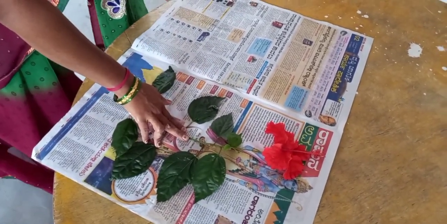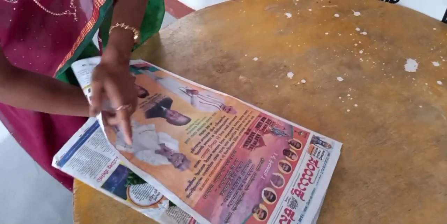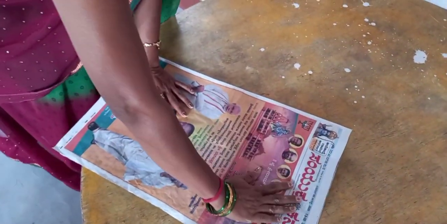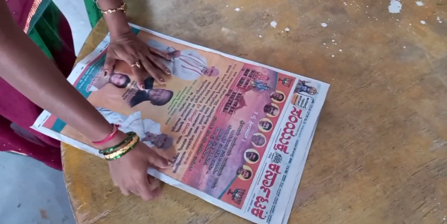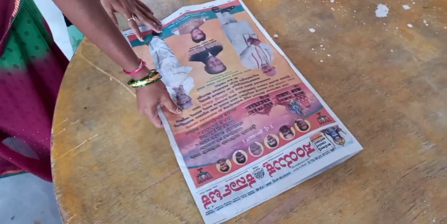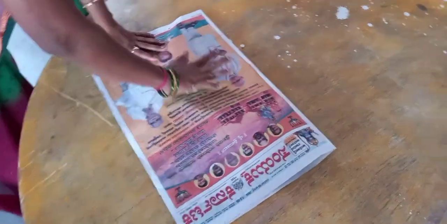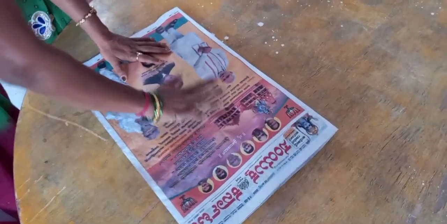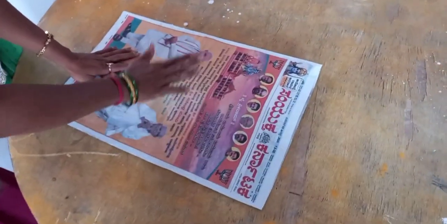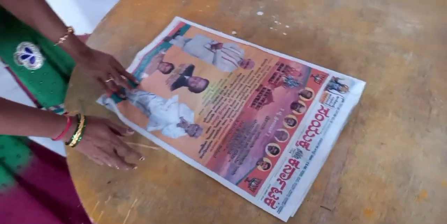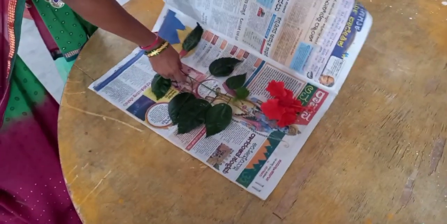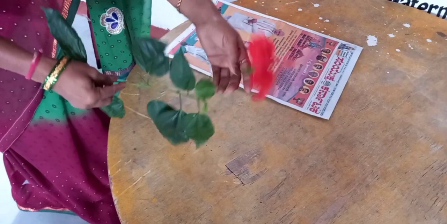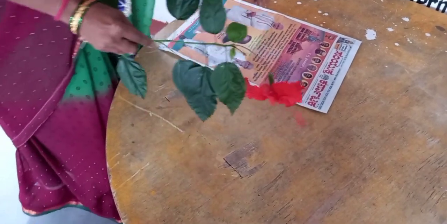Then close the newspaper like this, and place this newspaper under your bed, or else you can place some weight on it, like books. Every day you remove the newspaper and keep the twig in a fresh newspaper.